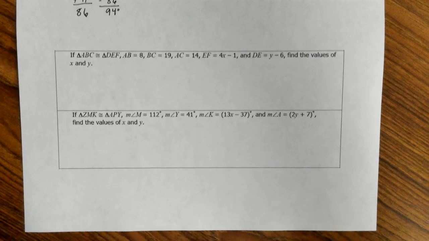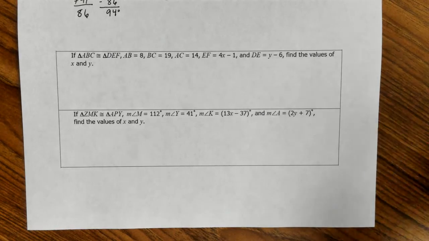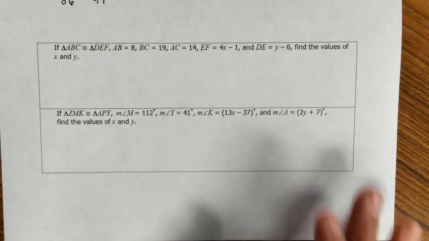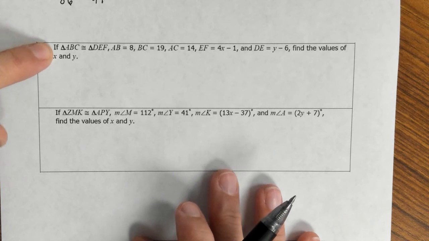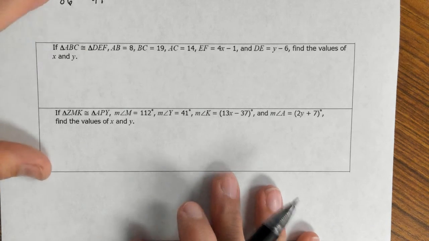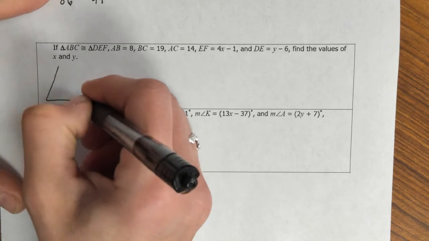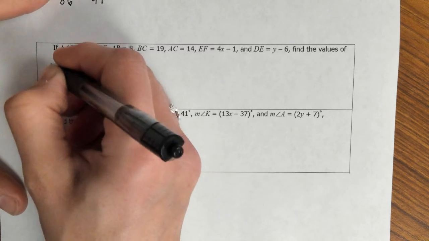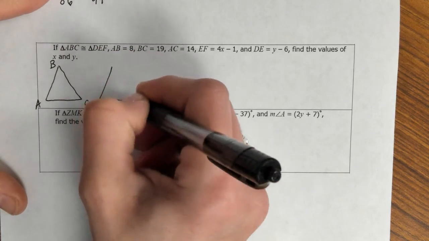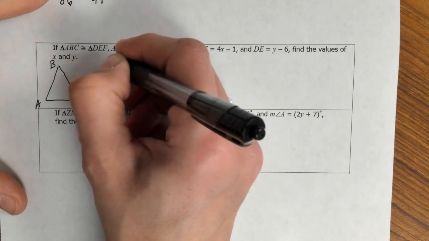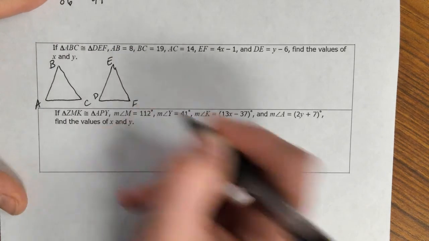This is the best way to do it and the easiest. Okay? So what we're going to do is take a look at triangle ABC being congruent to triangle DEF. So I'm just going to draw two triangles. I'm going to label them A, B, C. My other triangle is going to be D, E, F.